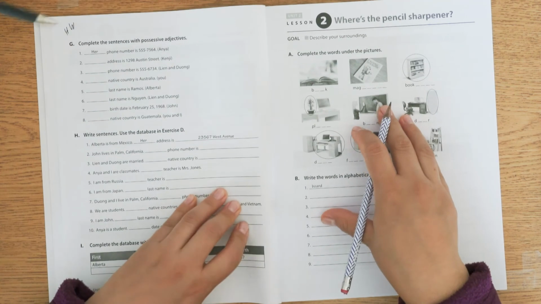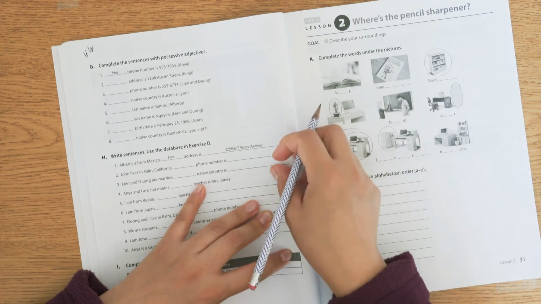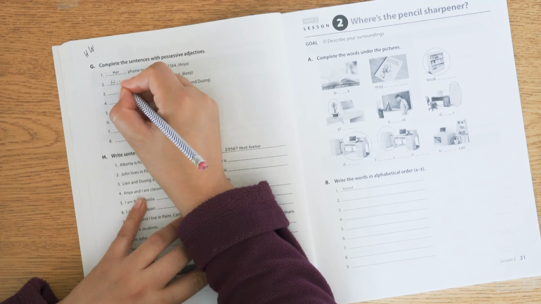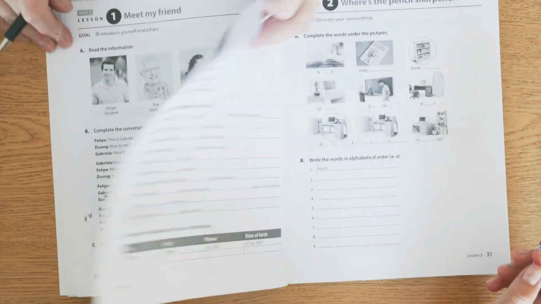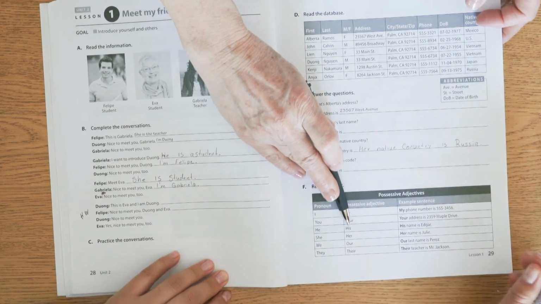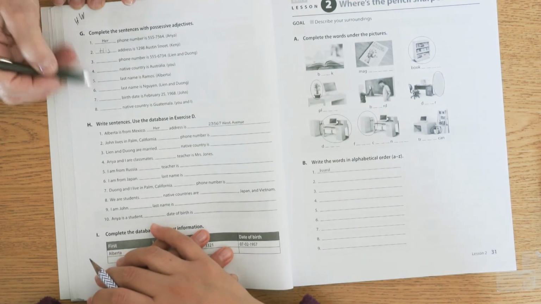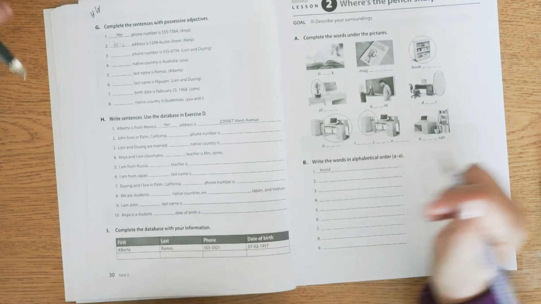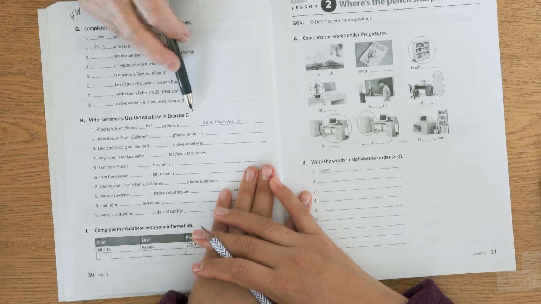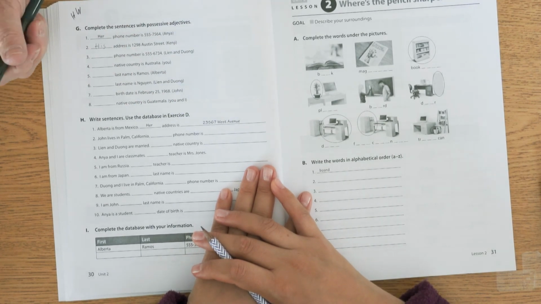And so if it's he, then what is the possessive adjective for he? Yeah, his, not her, his. And let me show you where you find that. If you aren't sure, you can go here. So you know Kenji is a he, and you can find his here. She is here. So this is a little tricky, but I'm going to let you do this at home. You got this, right? All right, and here, write sentences, use the database in exercise D. So again, you're filling in information here using that same database that we were working on before.